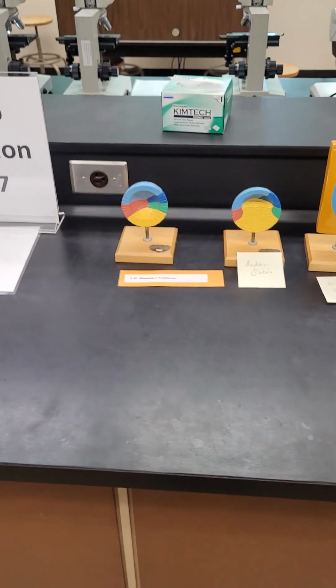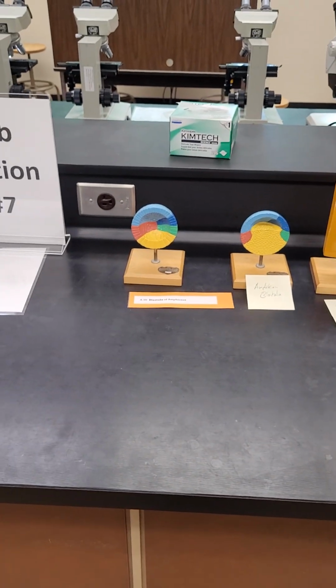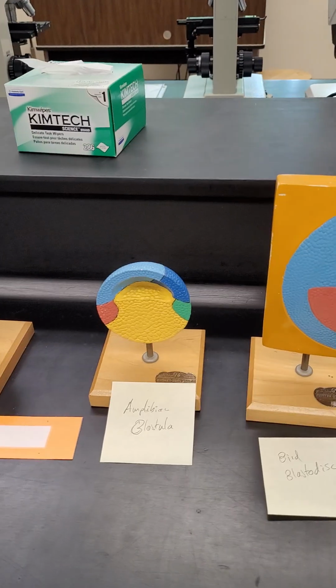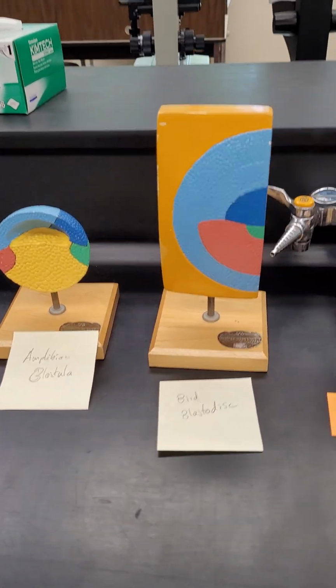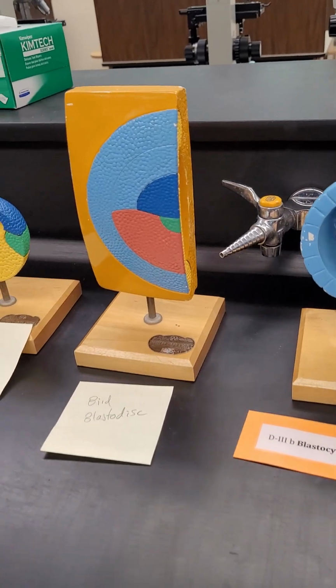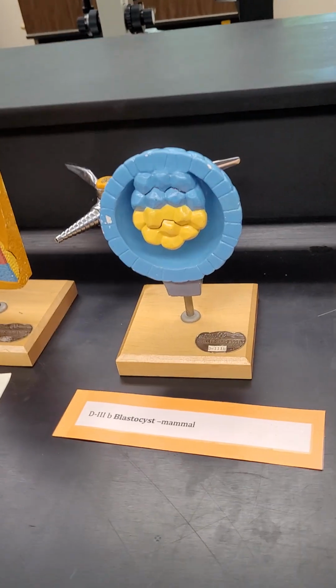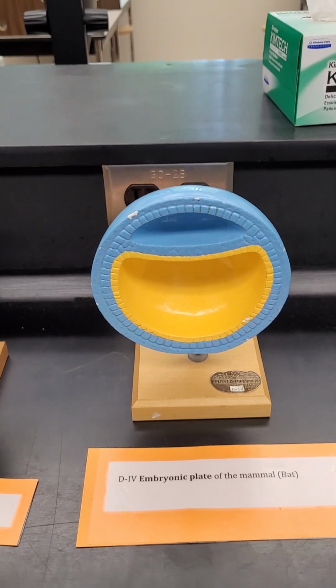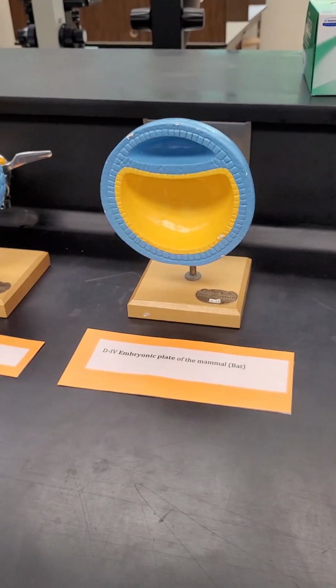Okay, introduction to blastulation. We show the consequences for the different types of cleavage with a circular blastula, an unequal blastula, a discoidal blastoderm or blastodisc for birds, and then this blastocyst for mammals. And here you can see it with the epiblast and the hypoblast internally.